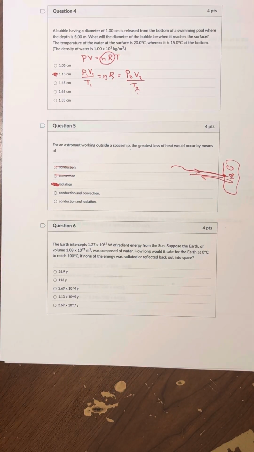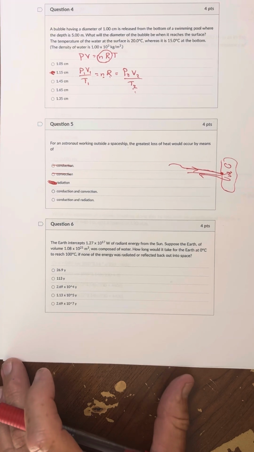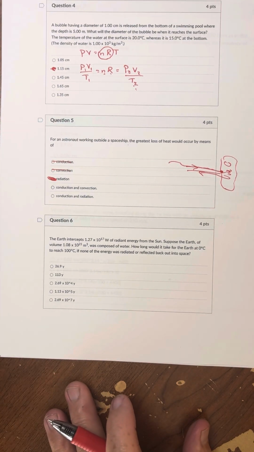And so that's the ability to keep you warm or cool, by circulating a fluid. Anyways, but the intent here of the problem, I'm getting sidetracked here, is on the radiation. So should be C for number 5.